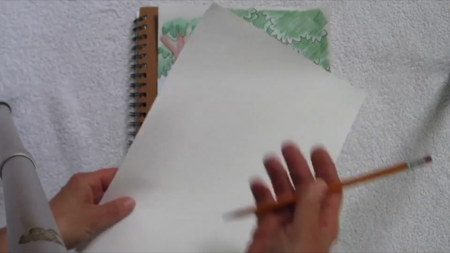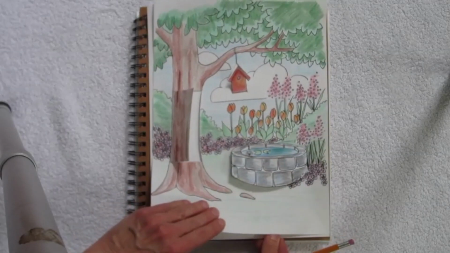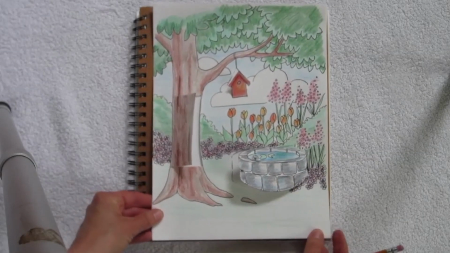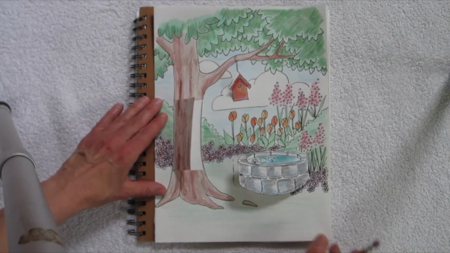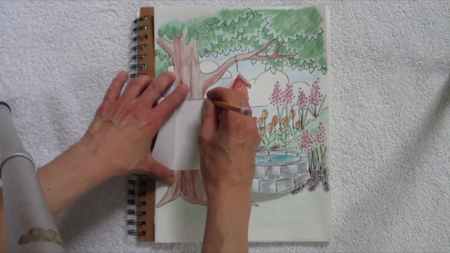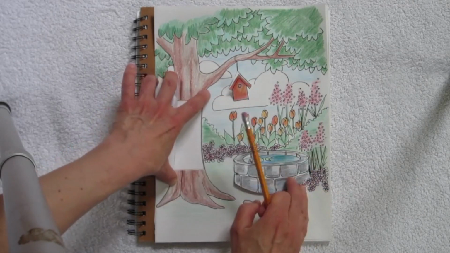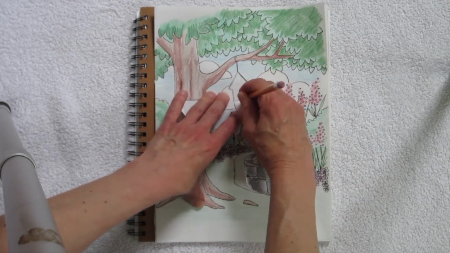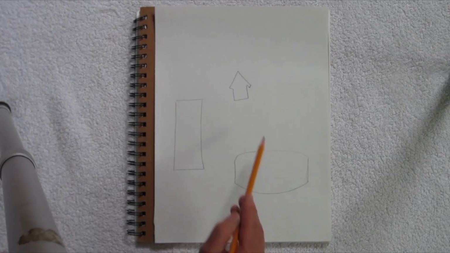The next thing you need to do is get a blank sheet of white paper and a pencil. Your paper should be the same size of paper as the one you drew your picture on because you're going to fit it underneath, lining up the corners. After you have the corners lined up, you are going to peel back the doors and carefully trace an outline of the opening. So this is the opening of the tree. And then you pull the top off and you can see that you have the outline of the tree, the wishing well, and the birdhouse.